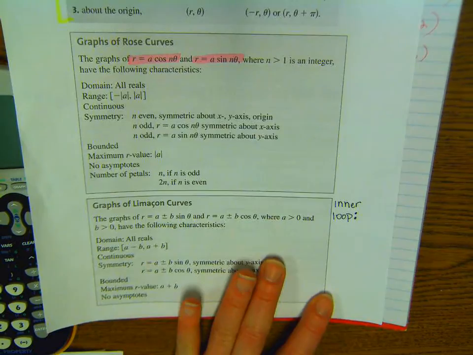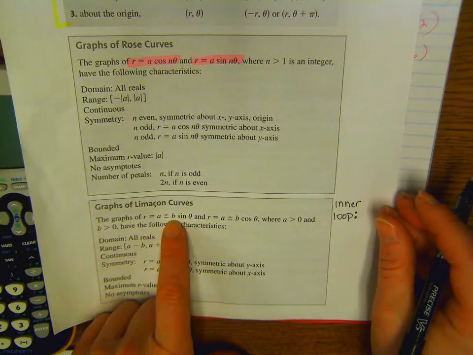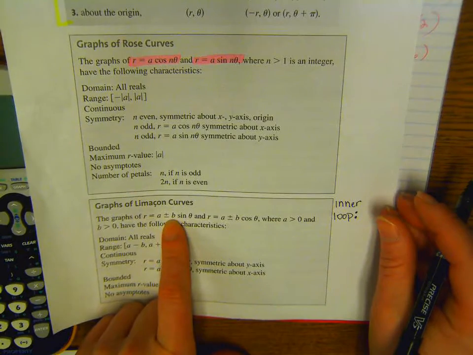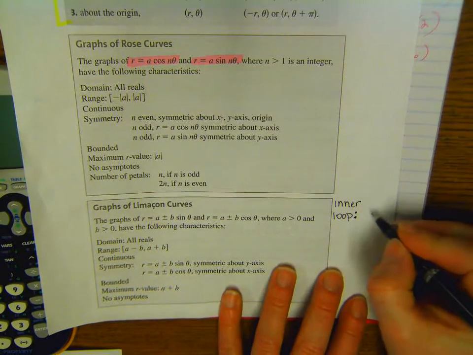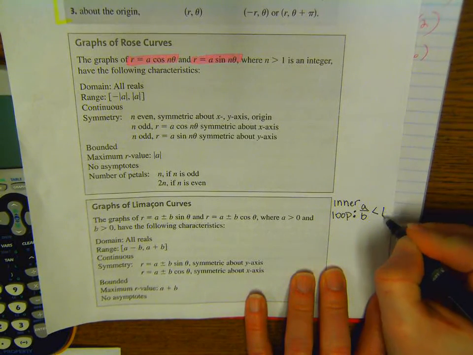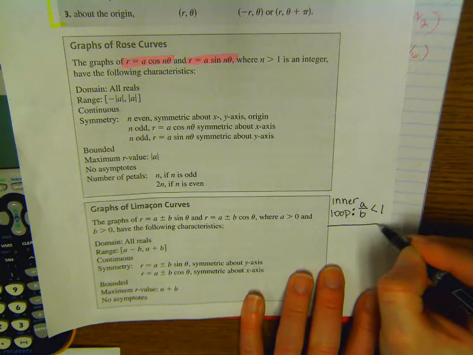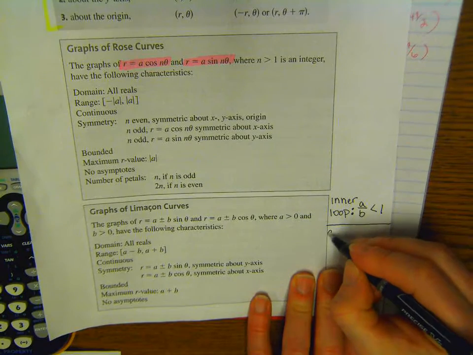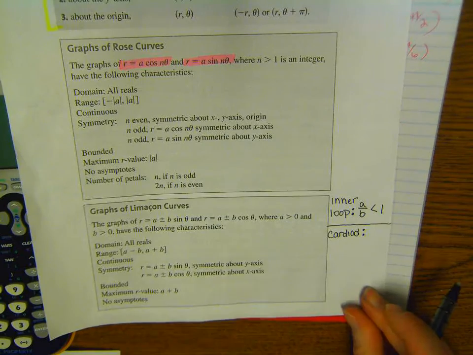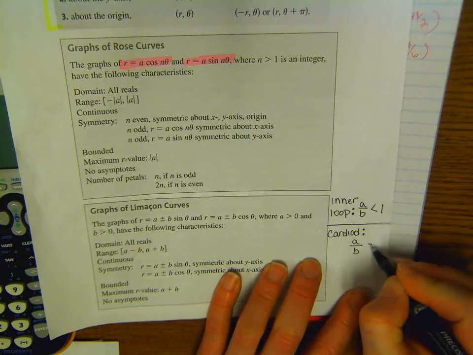It's going to be an inner loop when you divide A over B, this A and this B. And by the way, those are always positive numbers. This plus or minus tells you if it's addition or subtraction. So if you divide A over B and you get a number that is less than 1, that's going to be an inner loop. For a cardioid, that's the one that kind of looked heart-shaped, when you take A over B, it's going to be exactly equal to 1.